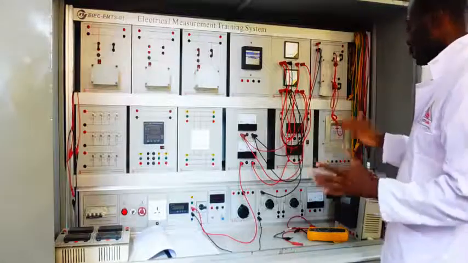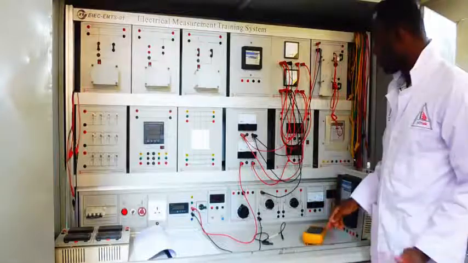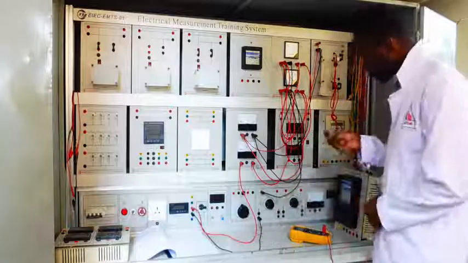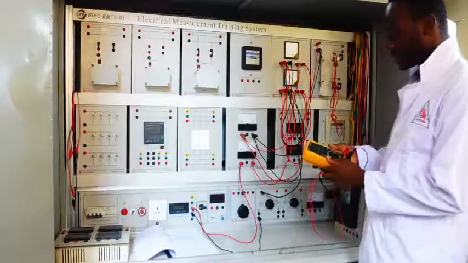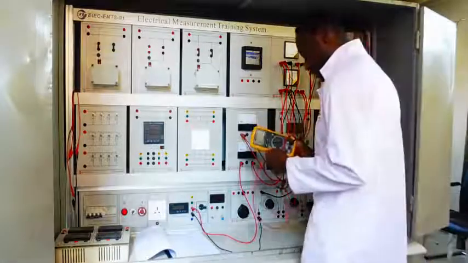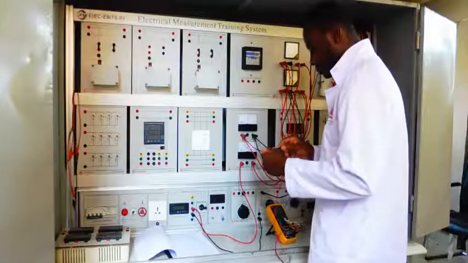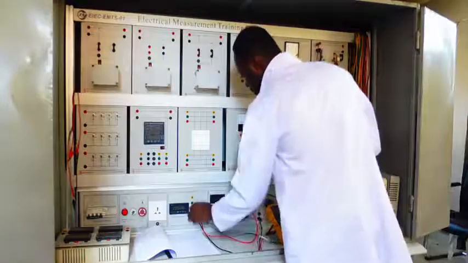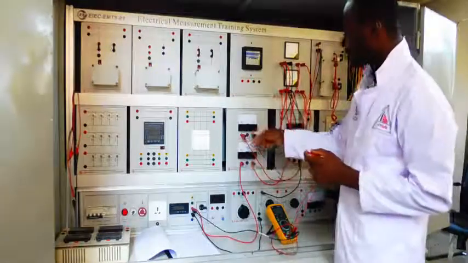So now I'm done. First I need to check the continuity. So I'll take my multimeter, then I'll turn it on and tune it to the continuity symbol. I want to check the continuity of the red one.